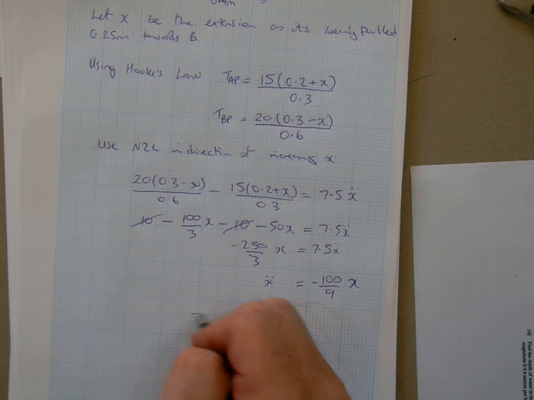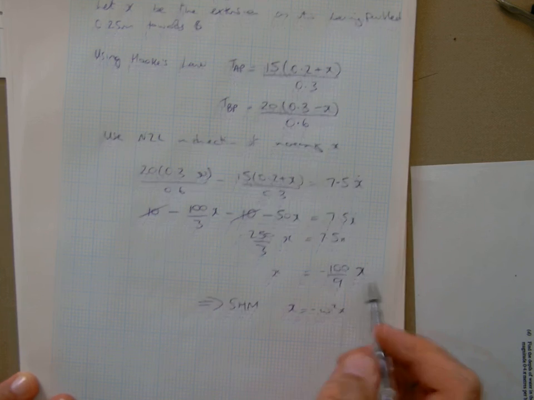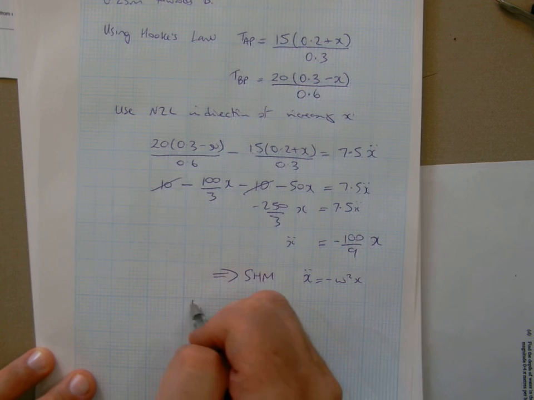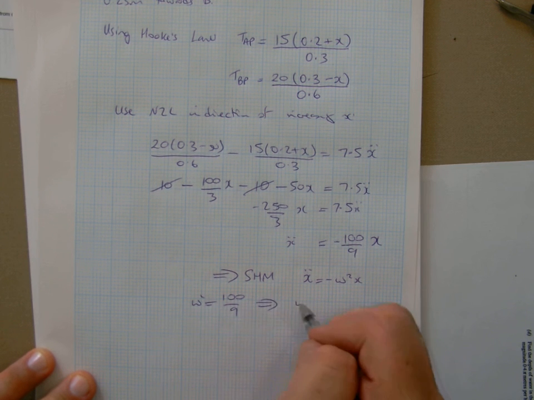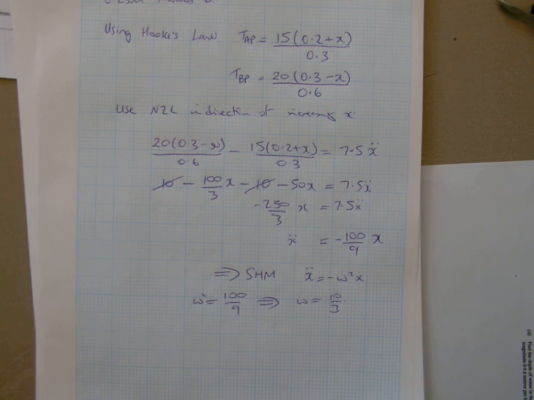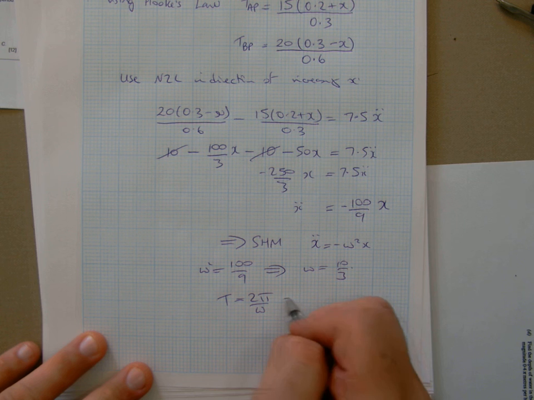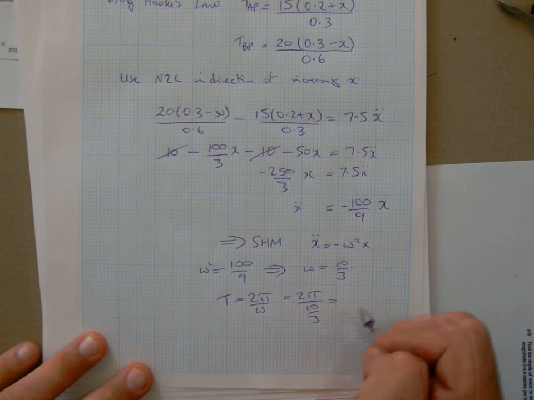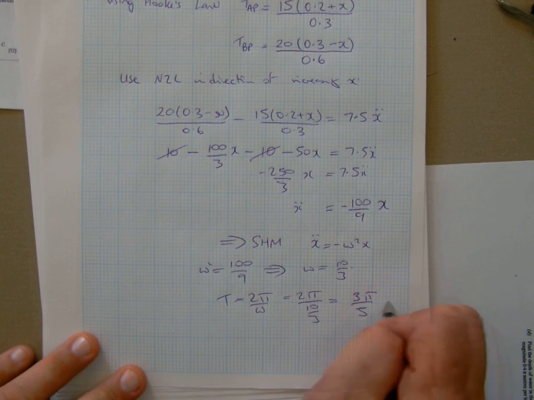And that implies SHM, because it's of the form x double dot equals minus omega squared x, where omega squared is equal to 100 over 9, so omega is 10 over 3 when you square root it. It says show it's got time period 3 pi over 5, while the time period is 2 pi over omega. So we've got 2 pi over 10 over 3, which is 6 pi over 10, which indeed is 3 pi over 5. Okay, so we've done that.